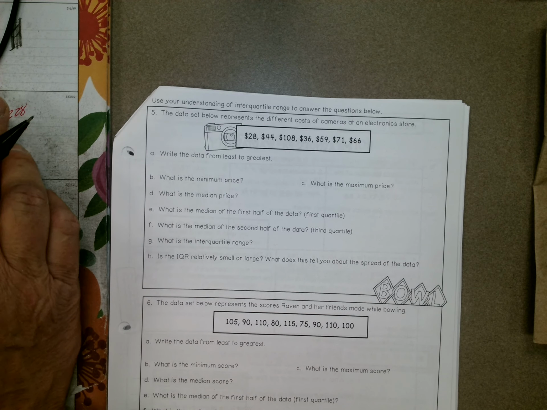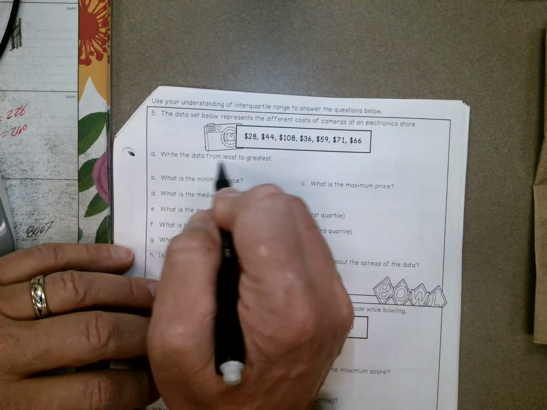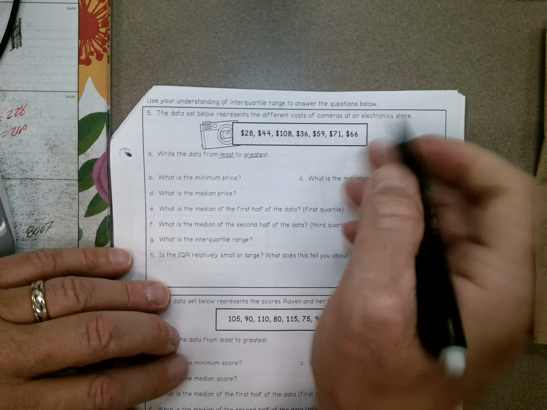First thing we're going to do is flip the page and take a look at this. It says the data set below represents the different costs of cameras at an electronics store. So let's get organized from least to greatest, smallest number.